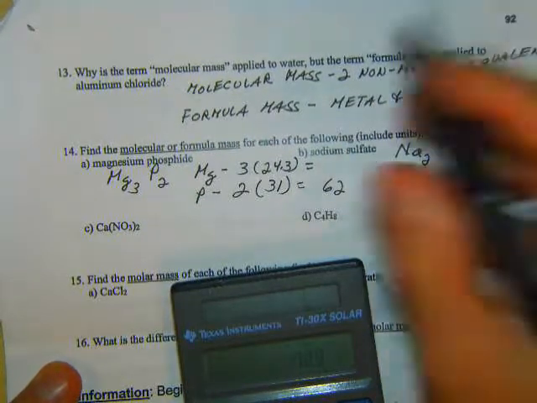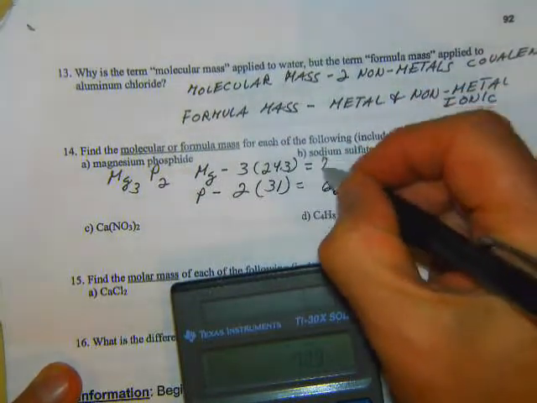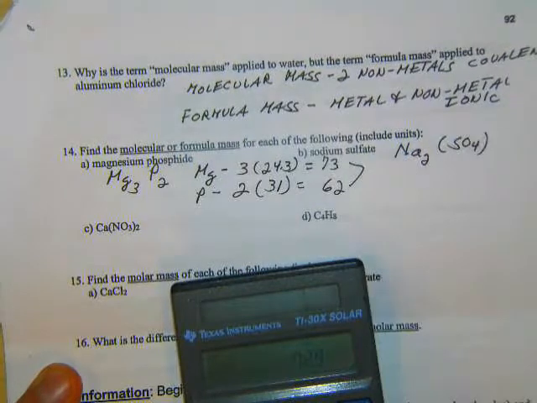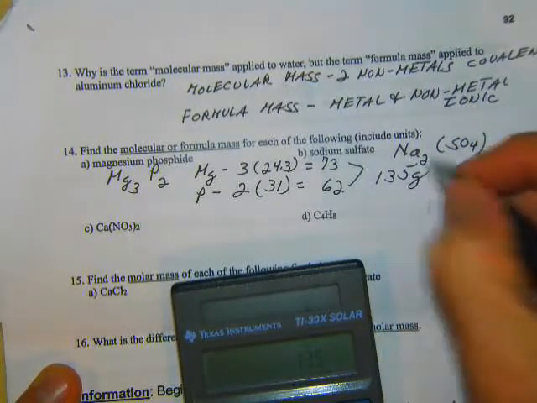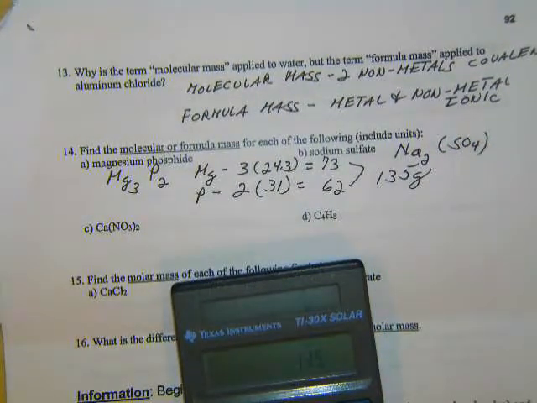I'll be honest with you, let's just round that up to 73, and we can add those 2 together. So 73 plus 62 equals 135 grams when we talk about the mass.